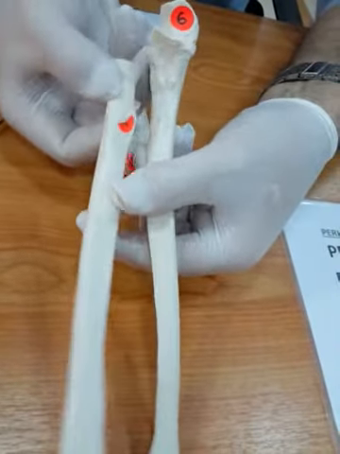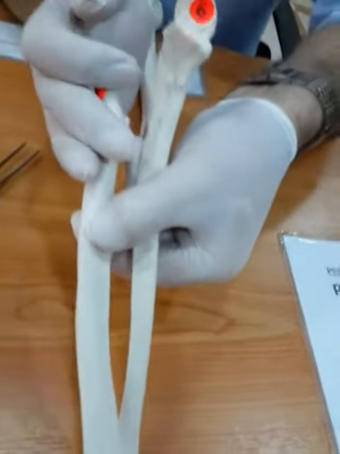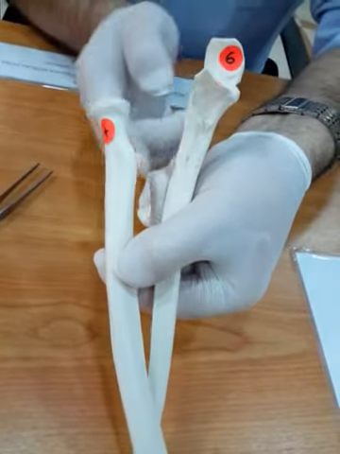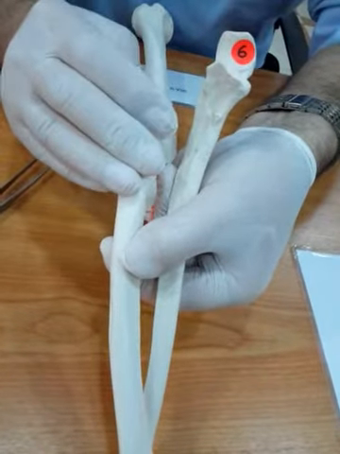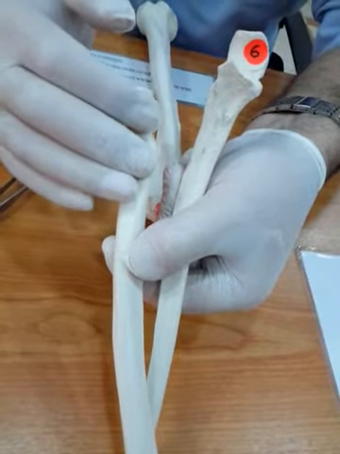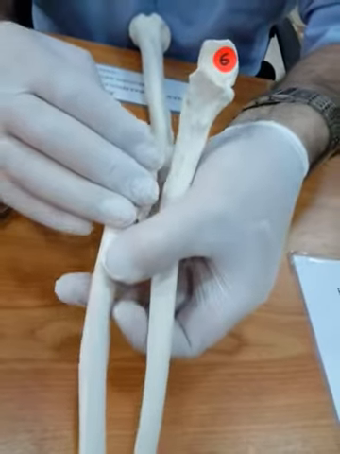If I separate them, the supinator comes from here and goes around the proximal part of the radius. It inserts over the anterior, lateral and posterior surfaces of the radius.